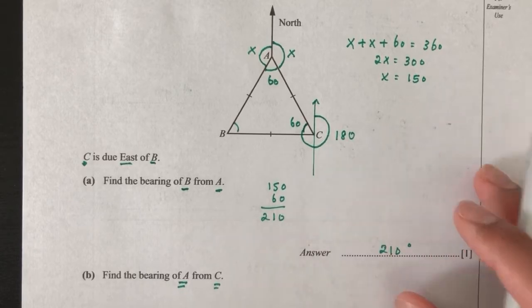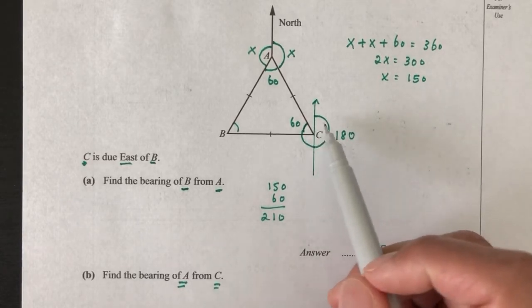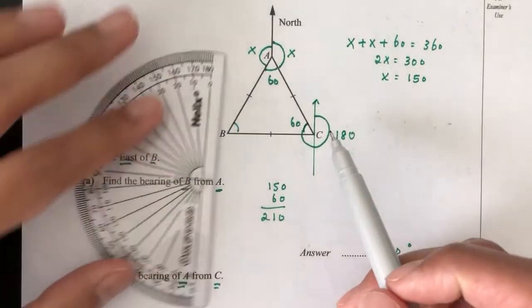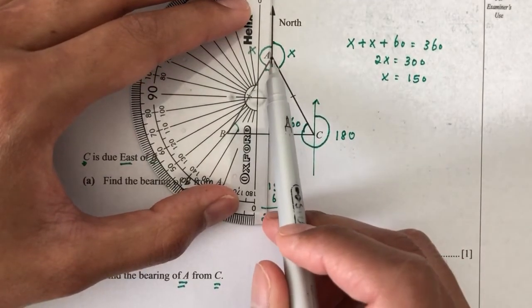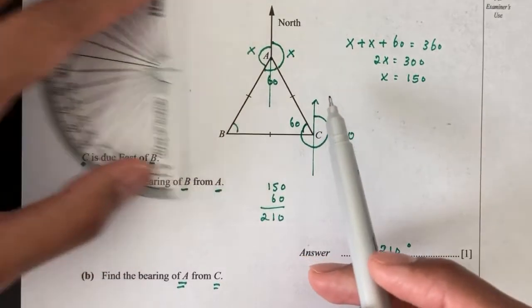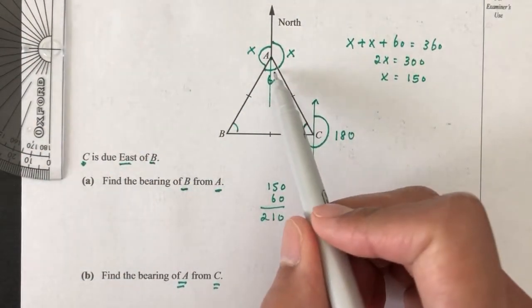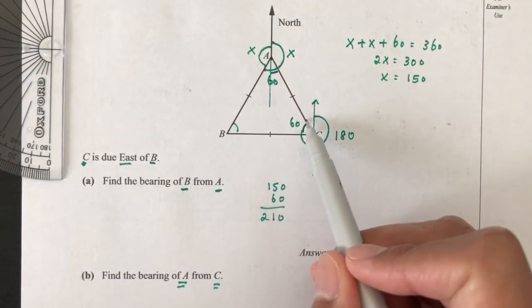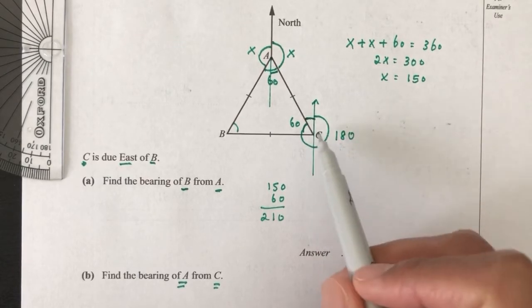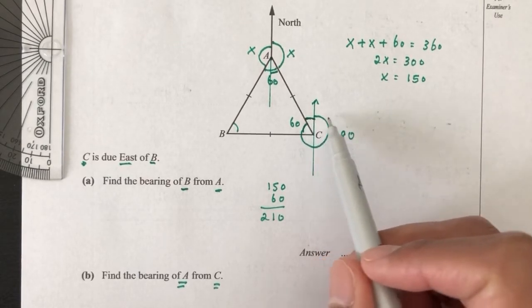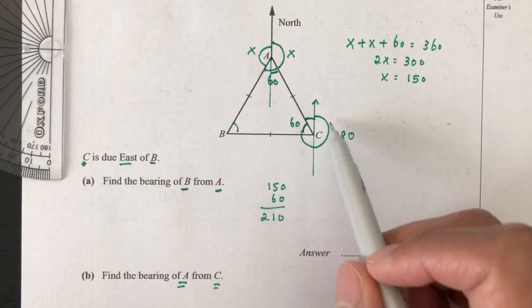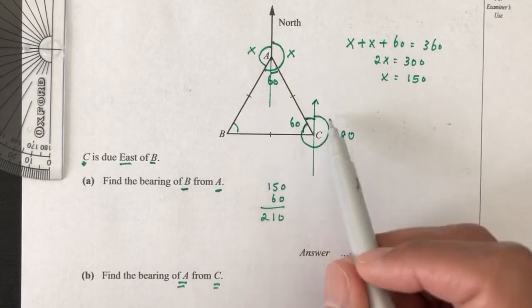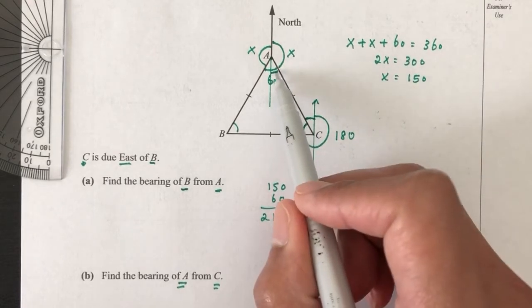So the trick we can use here, you will see that if you continue the line on the north line for the point A, this angle here is equal to the angle here. So we could just find this angle and do 360 minus this to find the bearing of A from C. So how much is this angle?